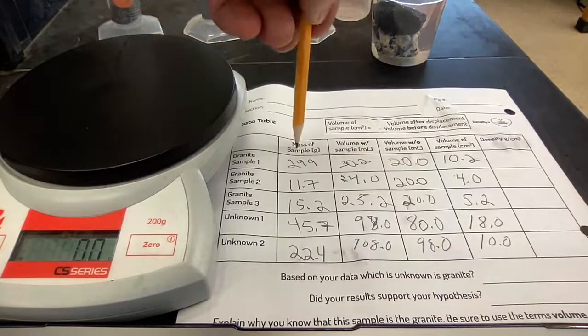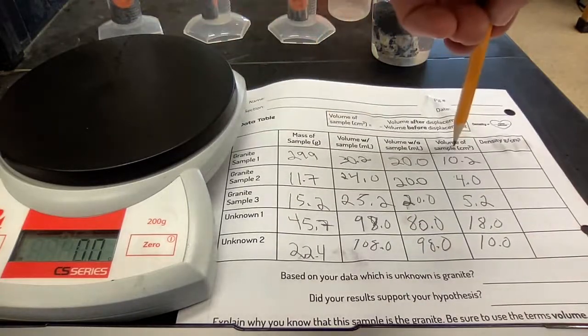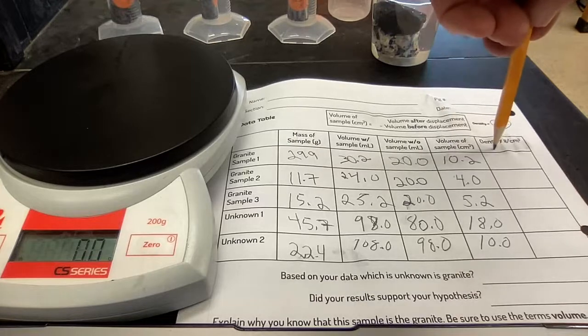Okay, we have the mass of the 5 rocks, we have the volume of the 5 rocks. With that information, we can calculate the density of the 5 rocks by dividing each mass by each volume.